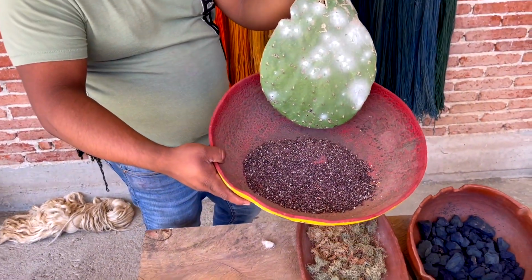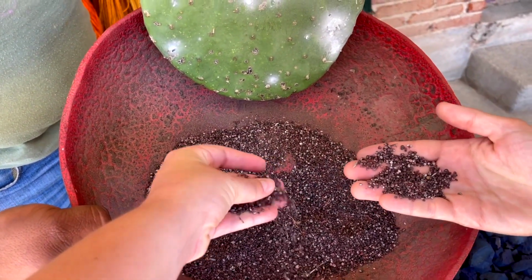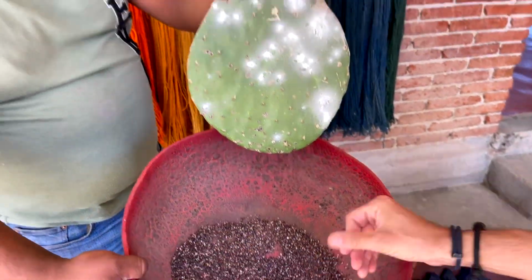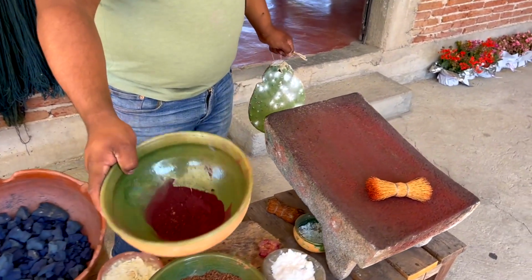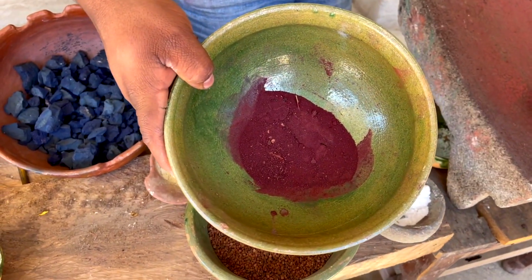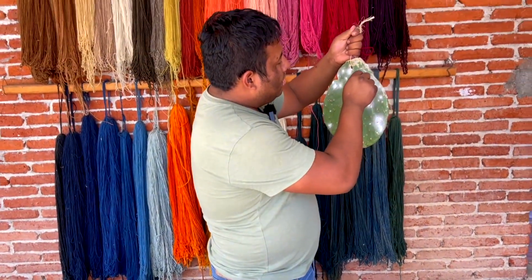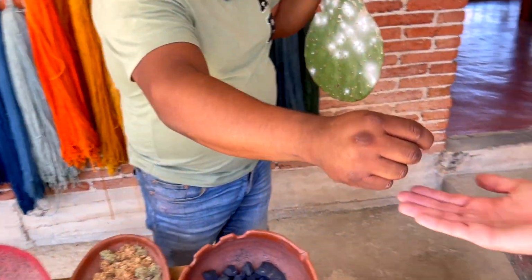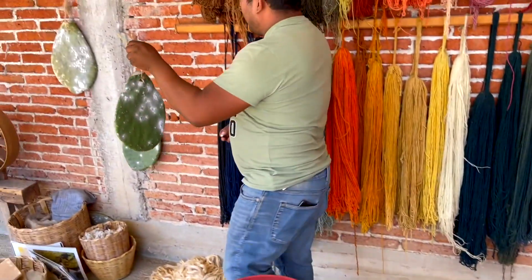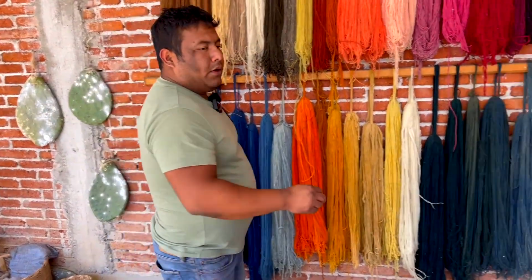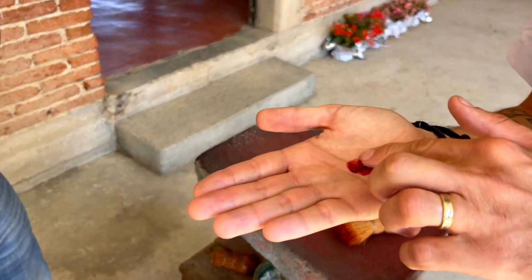So you can feel, these are some dry bugs. Wow. But now, if we grind them in the metate, something like this, we get this pigment, which is a carmine red color. But to discover if this is true, I can take some of the cochinillas as an example, so you can help me. So I take one for you, and in my case, I take another one. So now with your finger, squish it and move around. Oh, wow. Move around, don't worry.